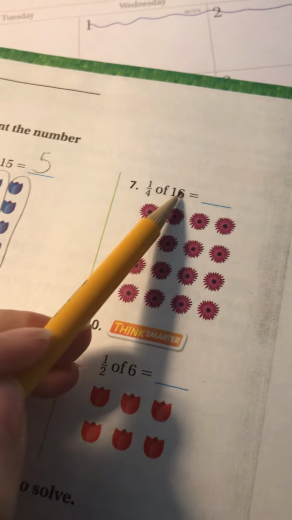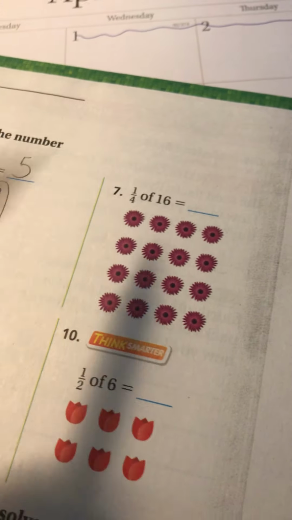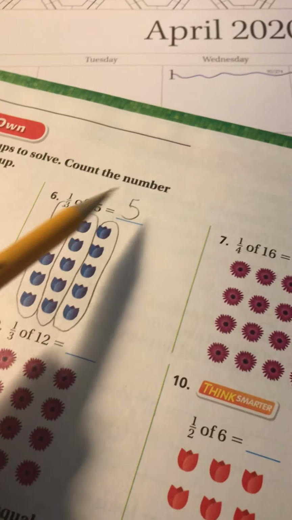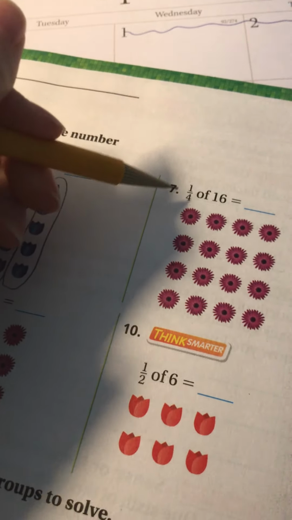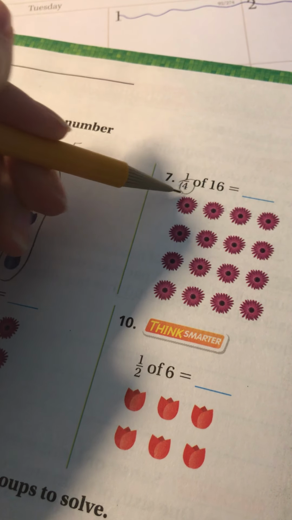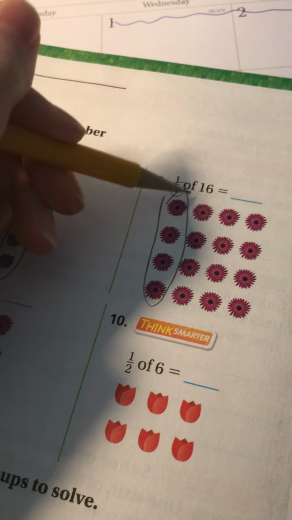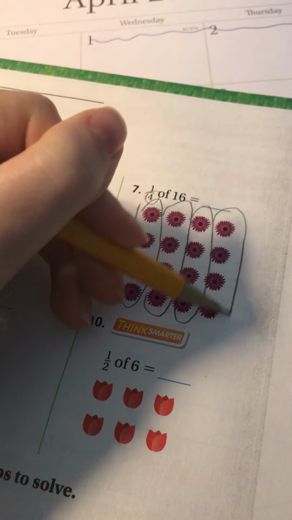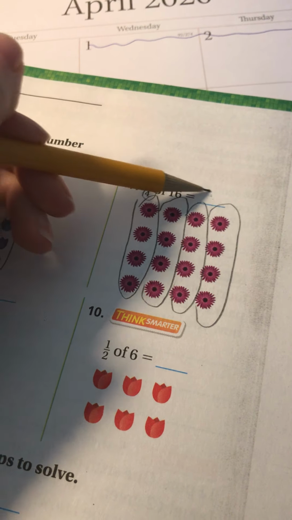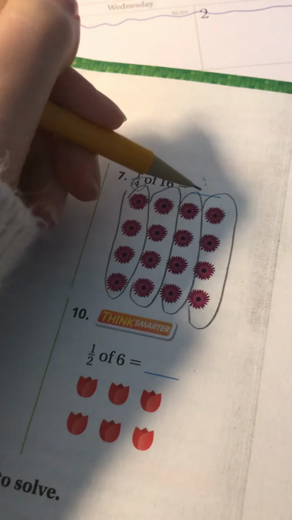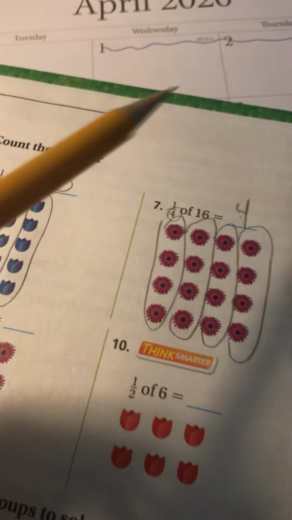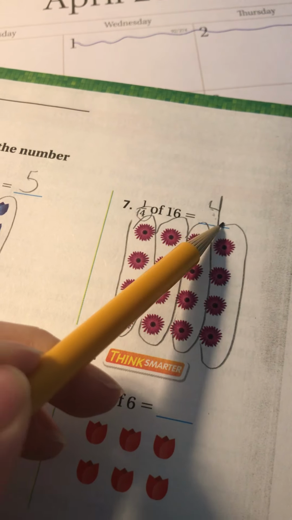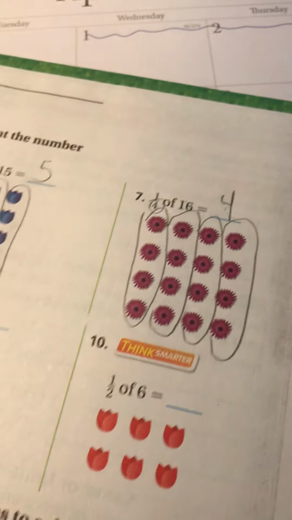Now say you didn't know what 16 divided by 4 was. I know that's none of us, we know our facts, but say you did not know that, and you couldn't get this quick step first. Well, we can still figure it out because the denominator tells us how many groups. So let's start making 4 equal groups. 2, 3, 4. And this number is how many is in each group, which is 1, 2, 3, 4. So there you go. And again, we know that 16 divided by 4 is 4. 4 times 4 is 16. It all works.